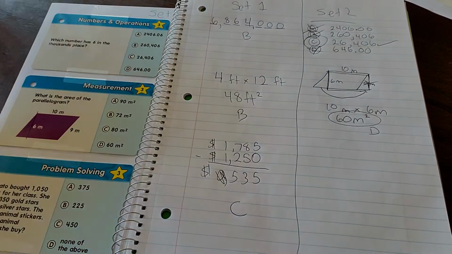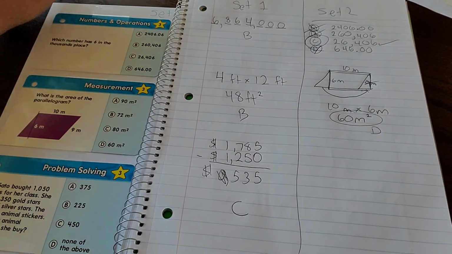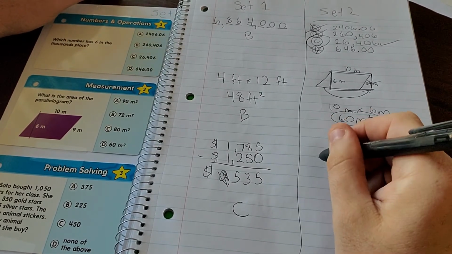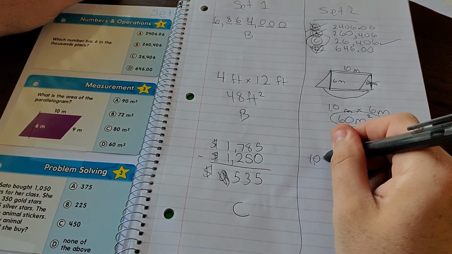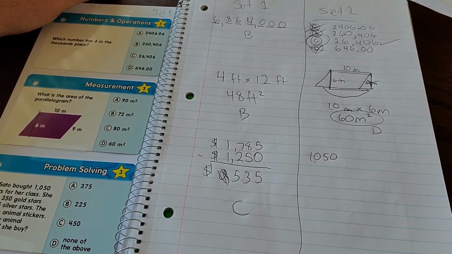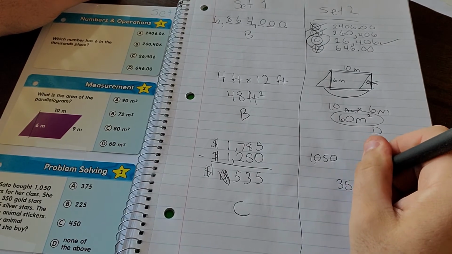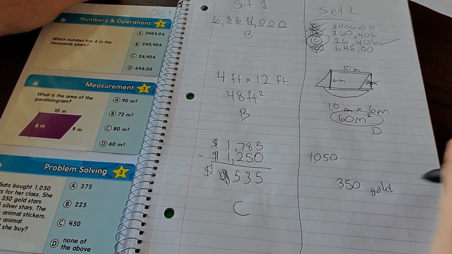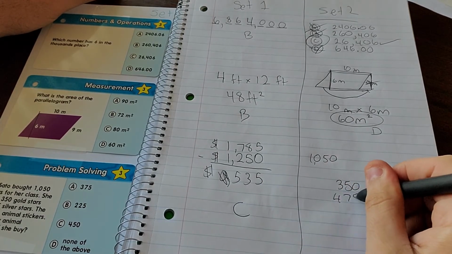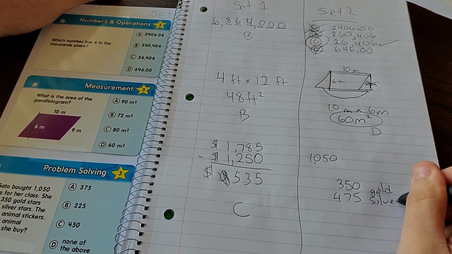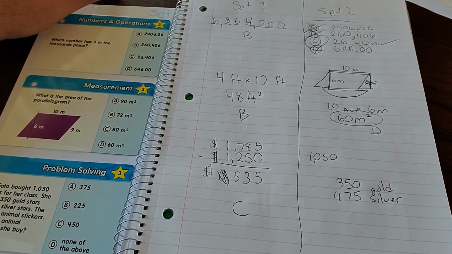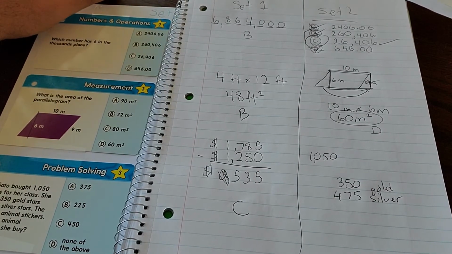On the last one, we have another problem-solving question. Mrs. Sato bought 1,050 stickers for her class. She bought 350 gold stars and 475 silver stars. Write this down here. The rest were animal stickers. How many animal stickers did she buy?